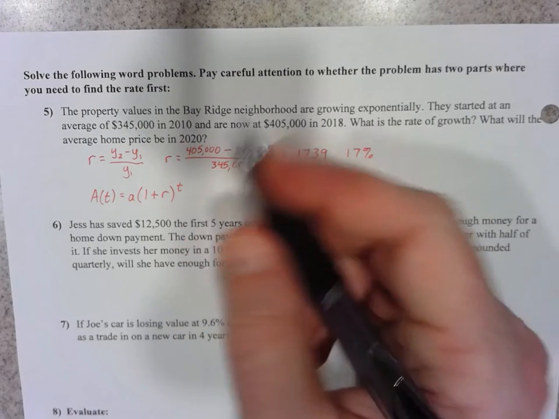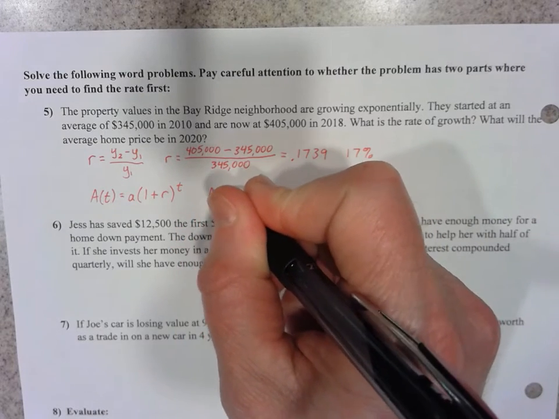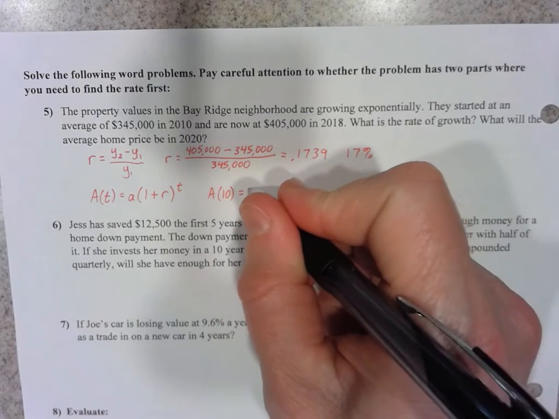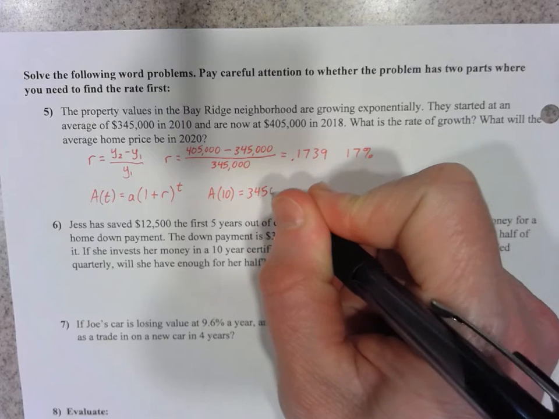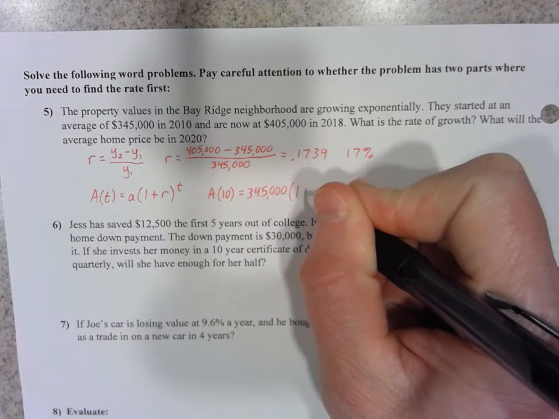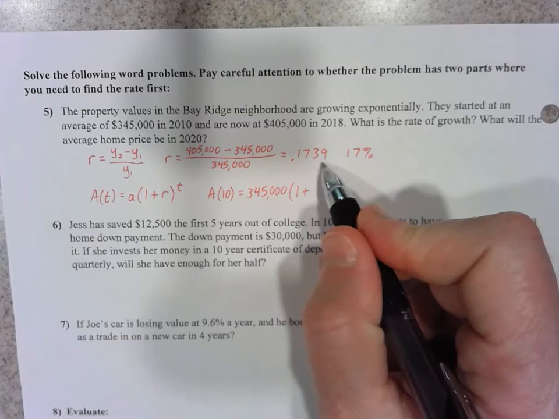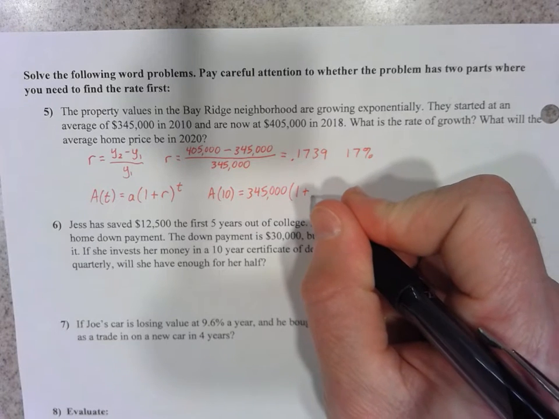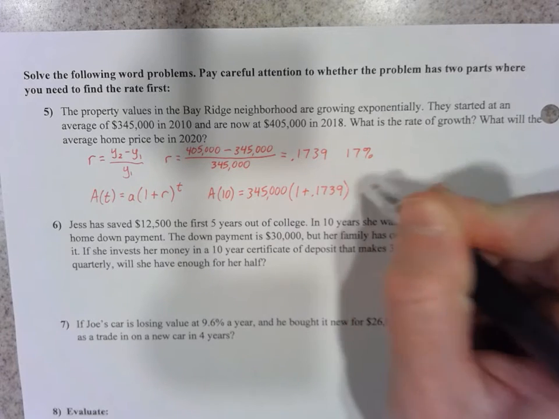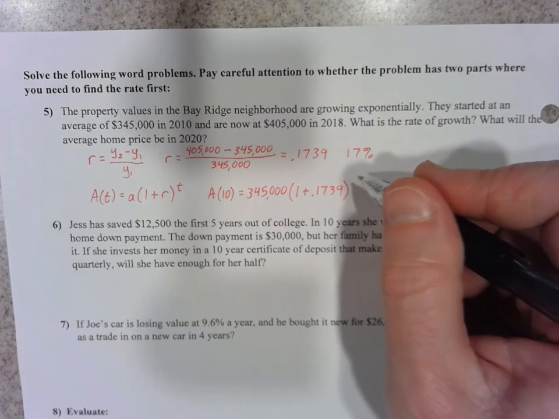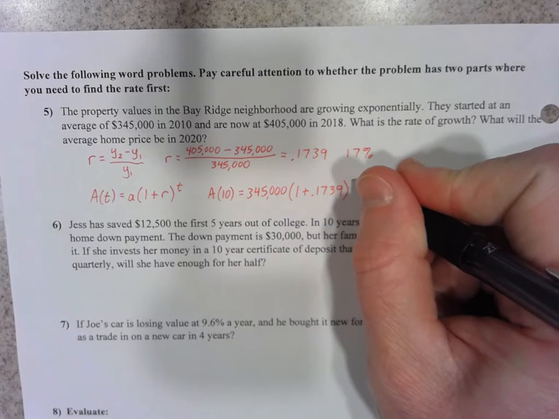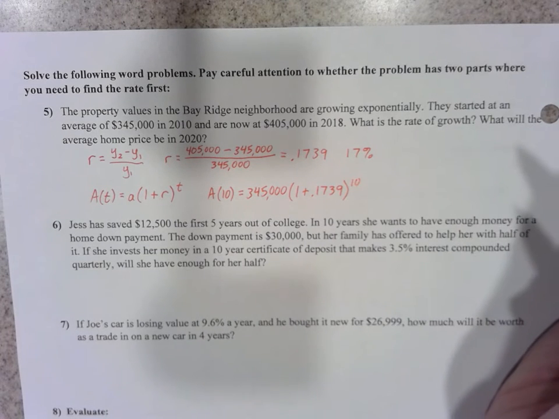We're trying to find out 10 years later. So we want to put 10 in for t. The starting amount was 345,000. And we found that the rate of growth, 0.1739, to the, and now the unit of time is 10, so to the 10th power.